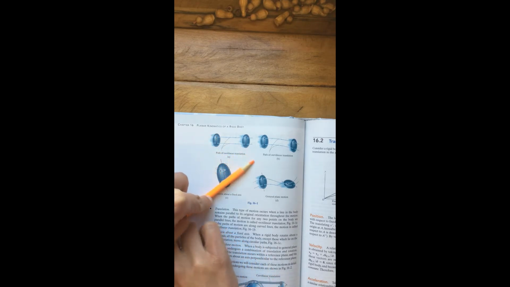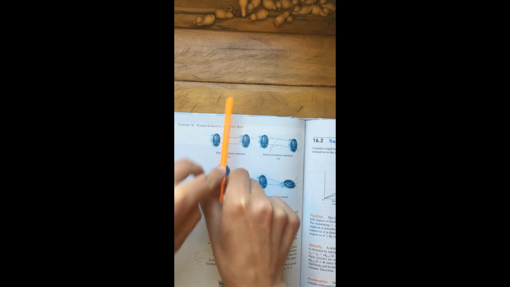And then in part D, we have general plane motion. For general plane motion, we have a combination of translation and rotation. So here we had rotation, here we had translation. And for general plane motion, it's a combination of translation and rotation, but the rotation has to be on an axis which is perpendicular to the plane that the object is moving in. So that would be something like this, moving in a plane and having your axis perpendicular, so rotating like this as you move in a plane.